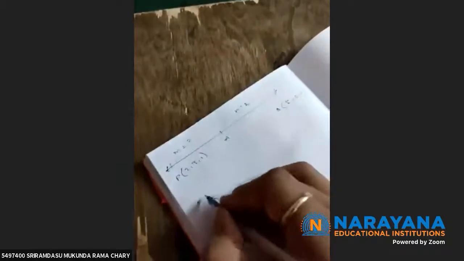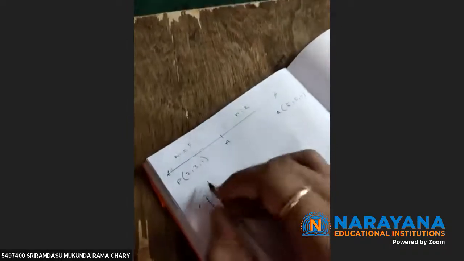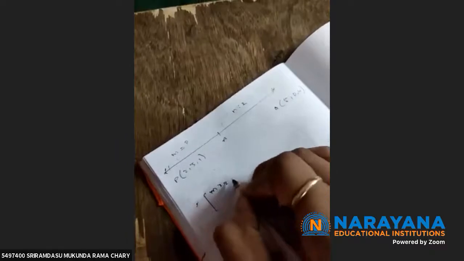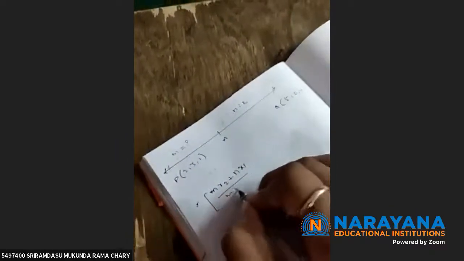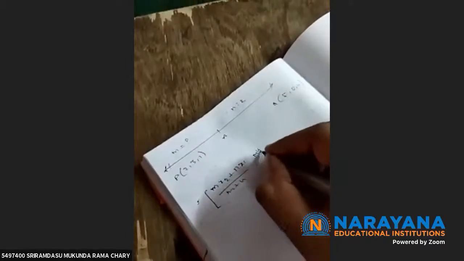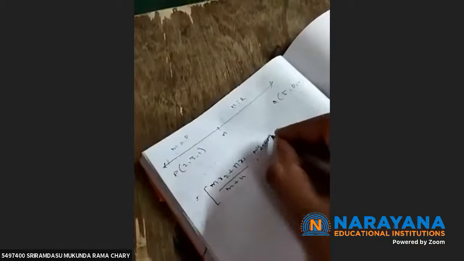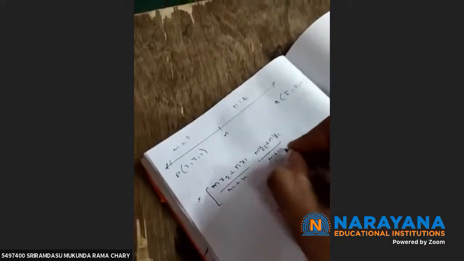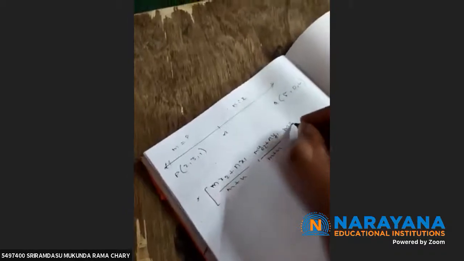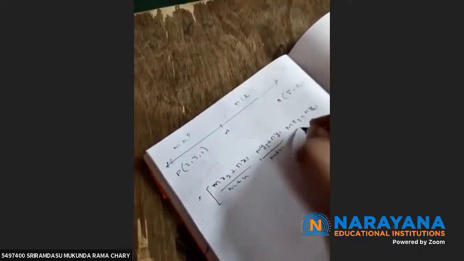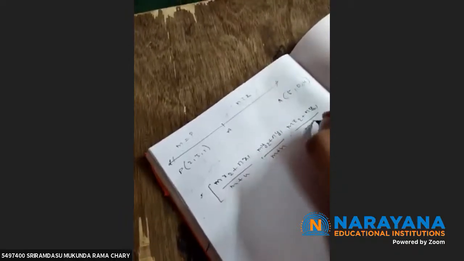Now see, the formula is m x2 plus n x1 by m plus n, comma m y2 plus n y1 by m plus n, comma m z2 plus n z1 by m plus n.